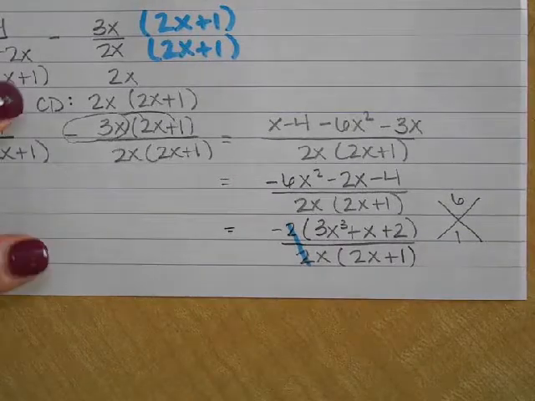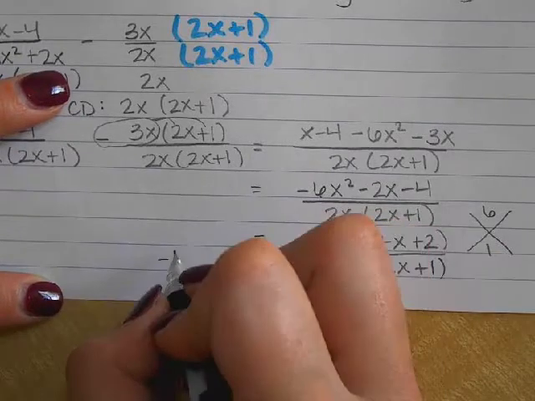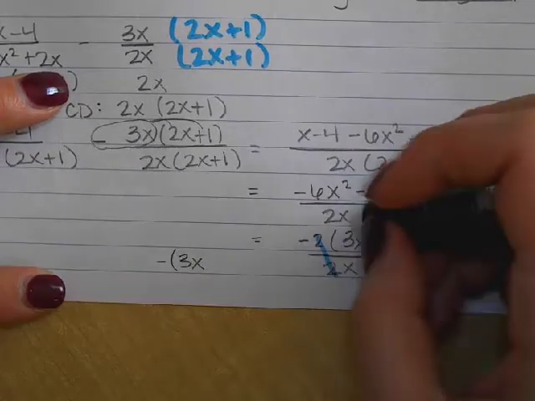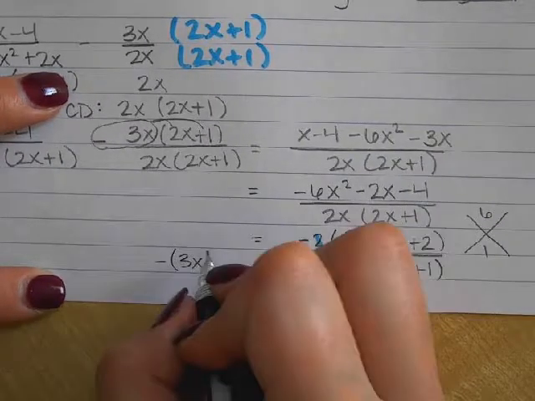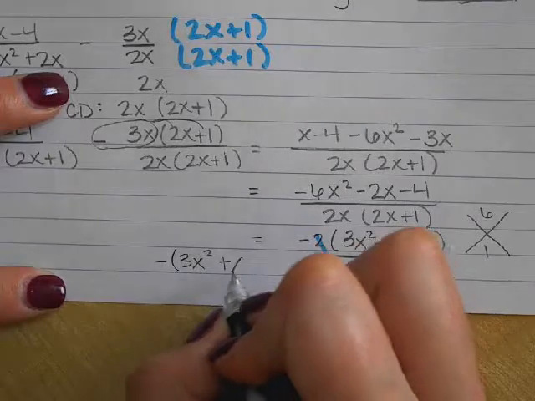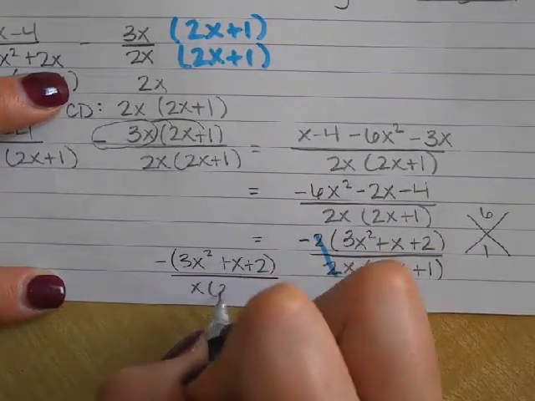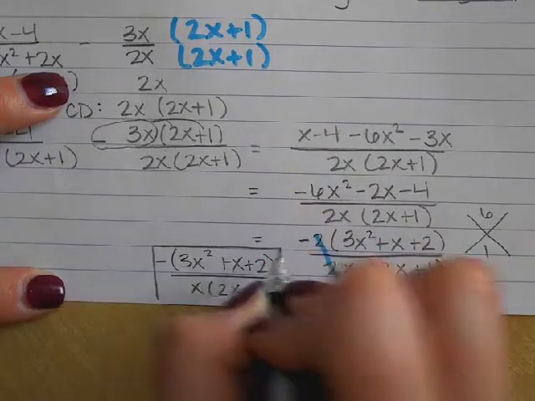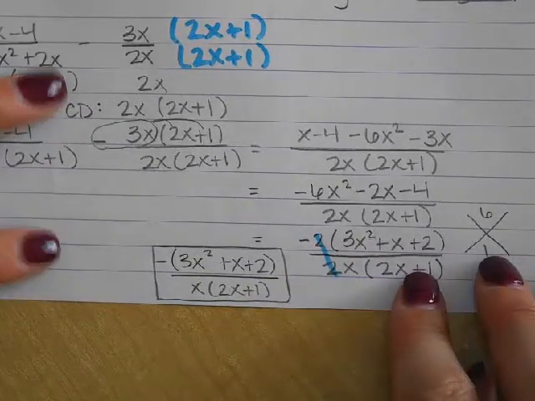And so now I can go ahead and say that my simplified answer is negative of 3x, and I wrote cubed, but I meant squared. 3x squared plus x plus 2 over x times 2x plus 1. And that right there is a good answer, or you could take that negative and distribute it, and that would be a good answer as well.